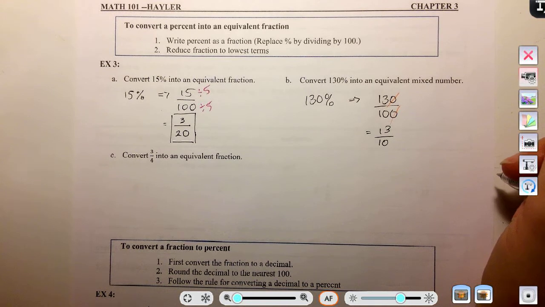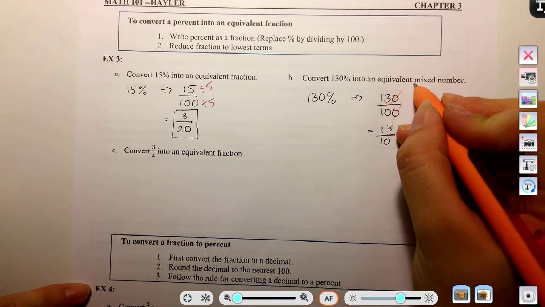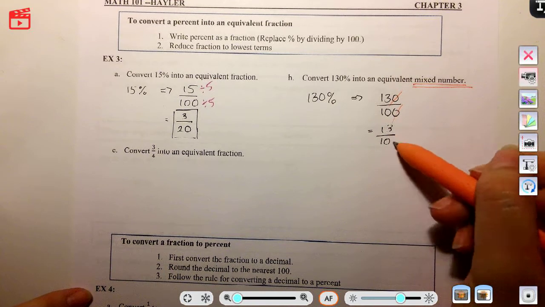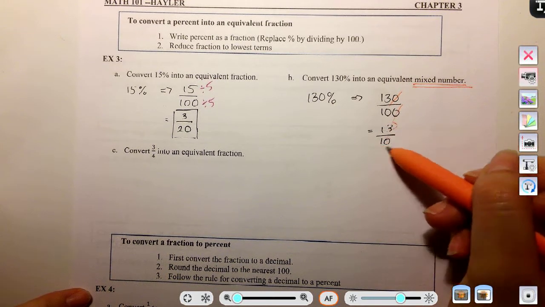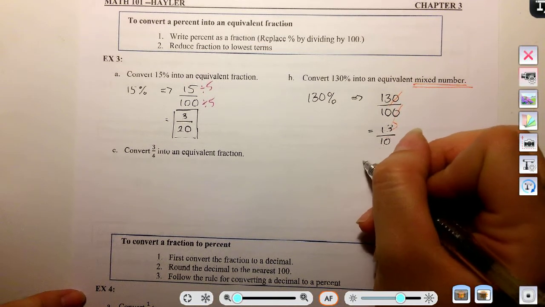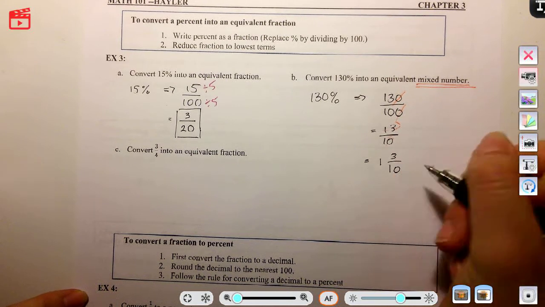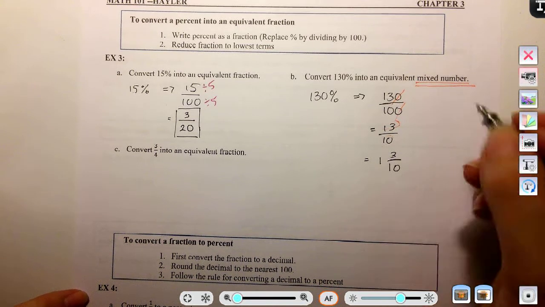All right. Well, 13 and 10, that is as simple as it can get. But real quick, if you read our directions, it says our answer is a mixed number. So this at the moment is an improper fraction. Why? Remember, because the numerator is bigger than the denominator. So let's change that. That's going to be 1 3/10. Let's check if I'm right. 10 times 1 is 10, plus 3 is 13. Yep.